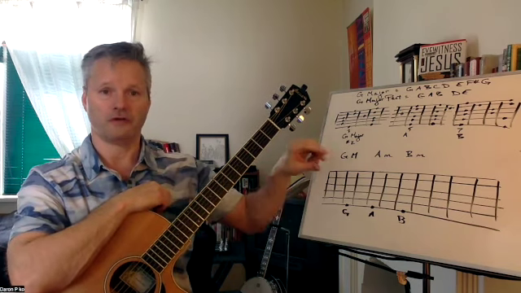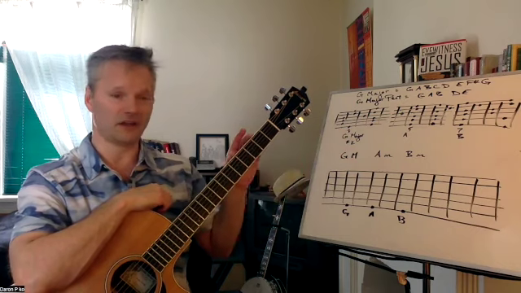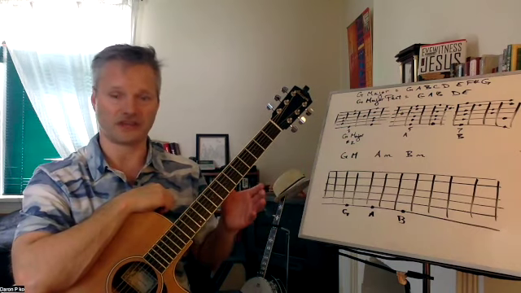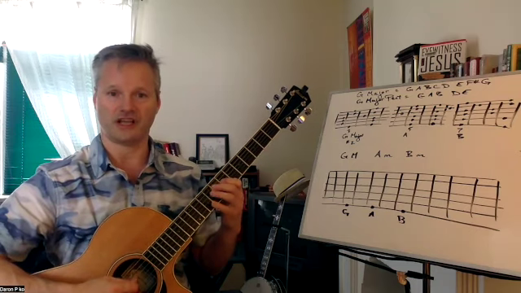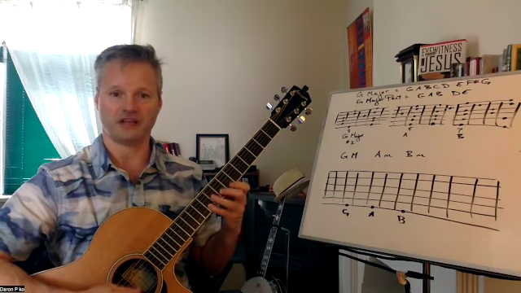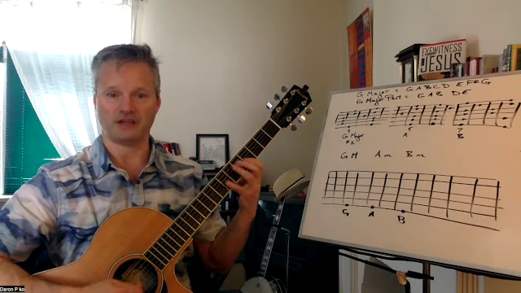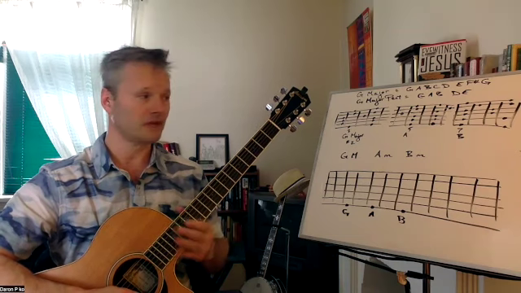That's how you would play if you wanted to continue to move those exact same notes from G major pentatonic down the neck into the various different positions. They were always the same notes, G, A, B, D, and E, no matter where I started. G, A, B, D, E, G, A, B, D, E. Here's another G, G, A, B, D, E, G, A, B, D, E.